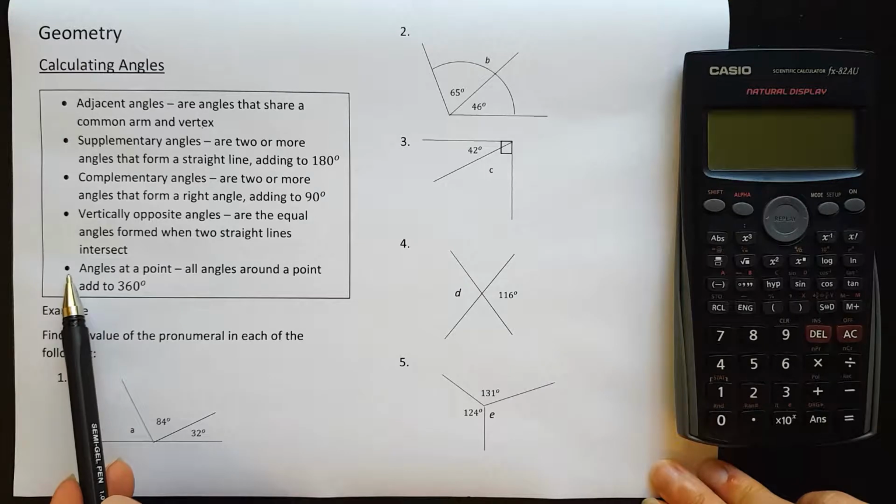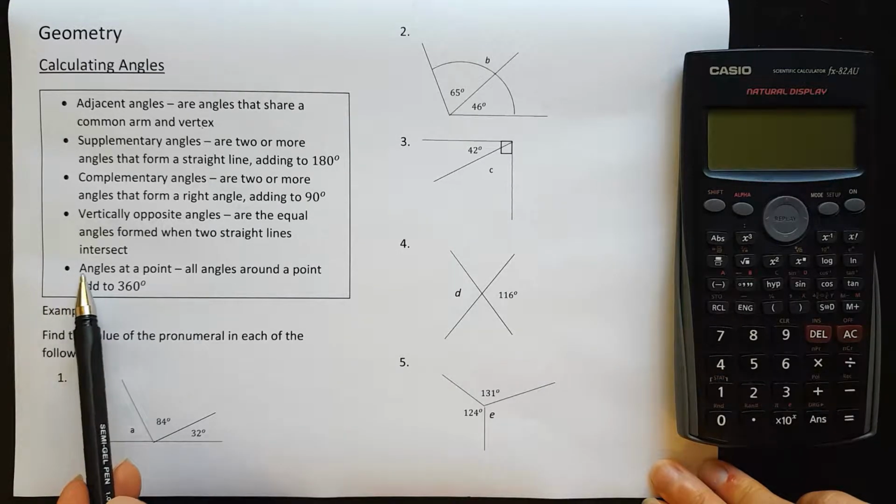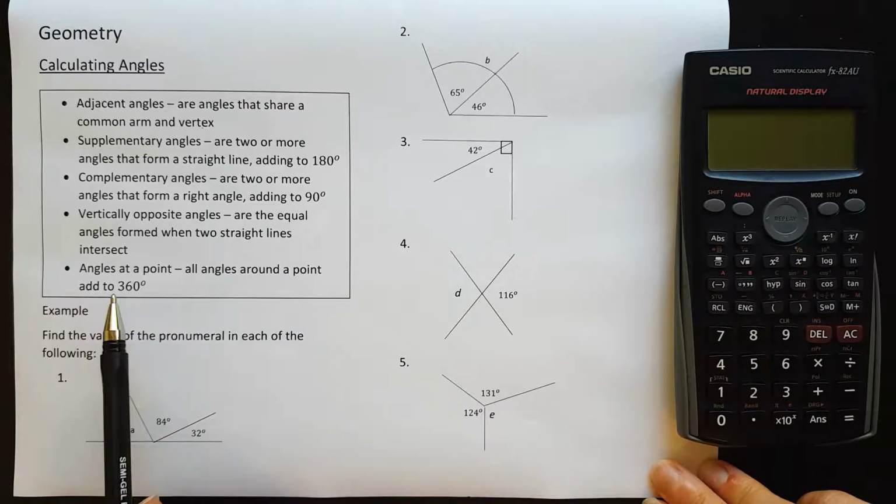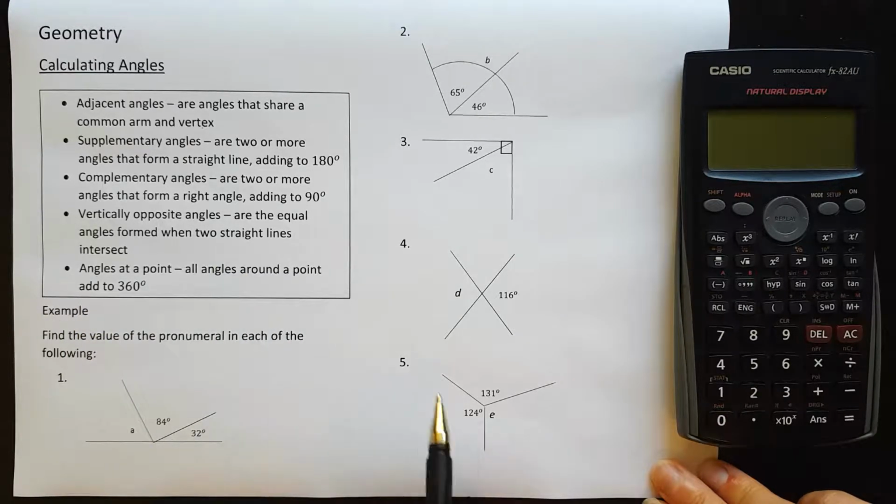The last one I want to tell you about today is called angles at a point. All angles around a point add up to 360 degrees. So if we have a point in the center, all the angles around it will add up to 360 degrees. So you need to know each of those rules and you need to know how to use each of them. So let's have a look at our examples.